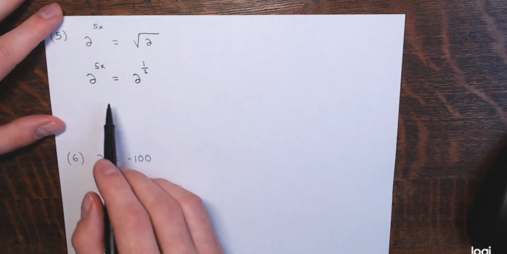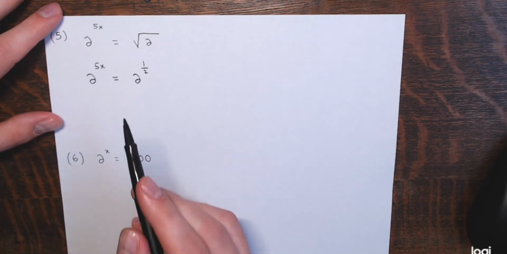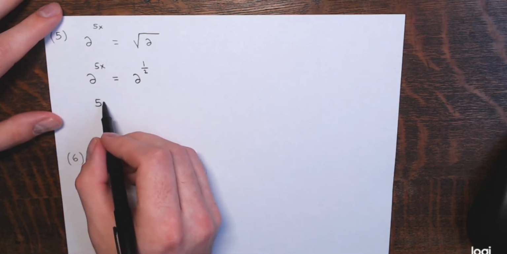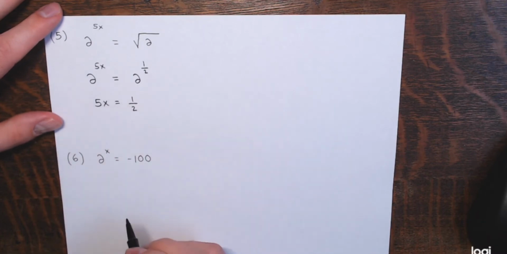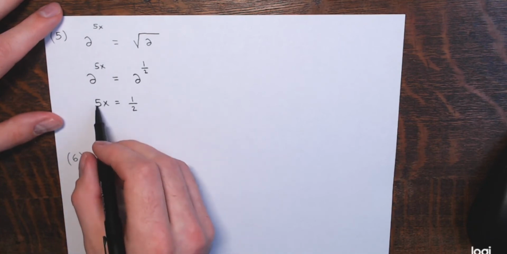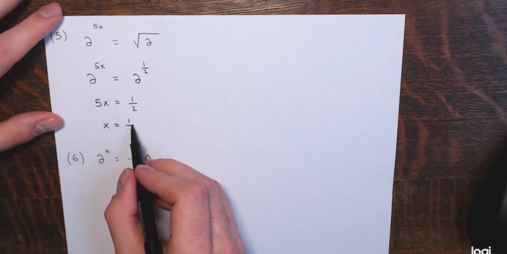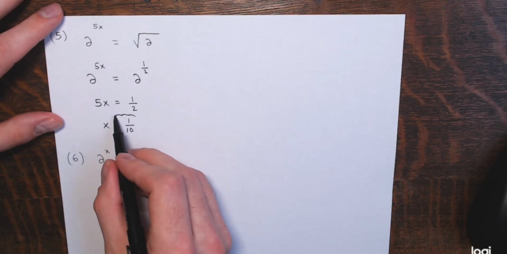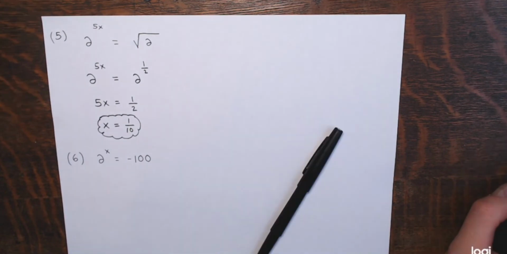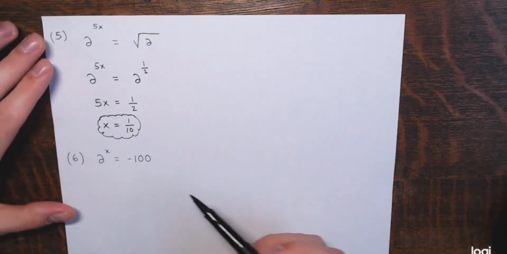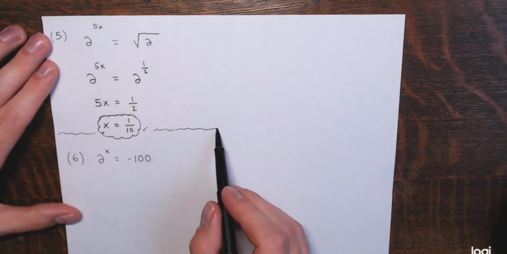And now I have what I want. I have the same base to some power on both sides. So I apply that one-to-one property and equate the powers. So 5x on the left must be equal to 1/2 on the right. And then just simply multiplying both sides by 1/5 or dividing by 5, I get x equals 1/10. And there you go. Okay. And again, check the result, and you'd have 2 to the 1/2 equals the square root of 2. That is correct.